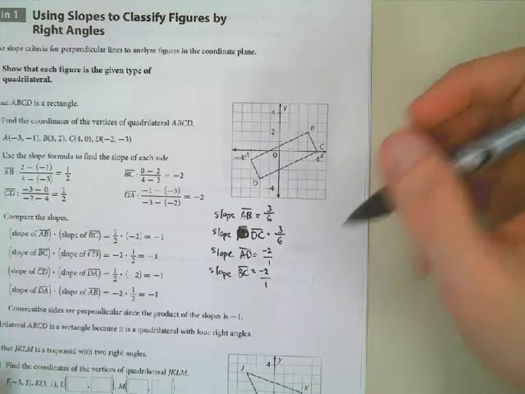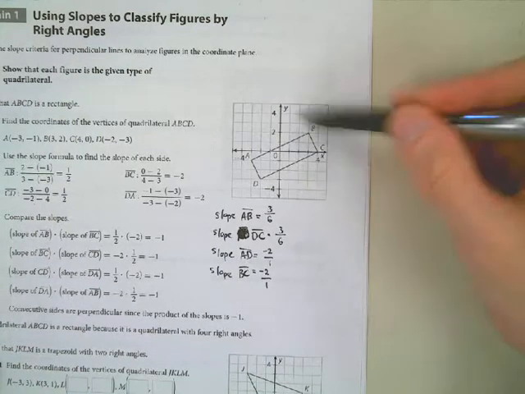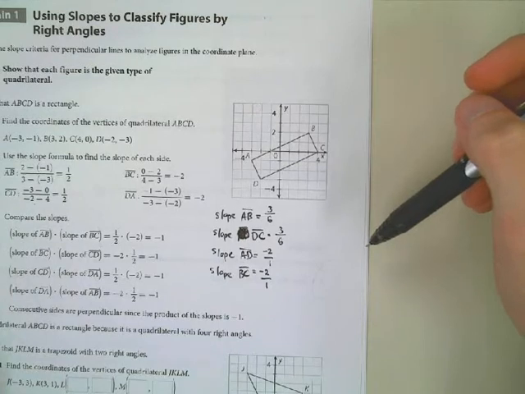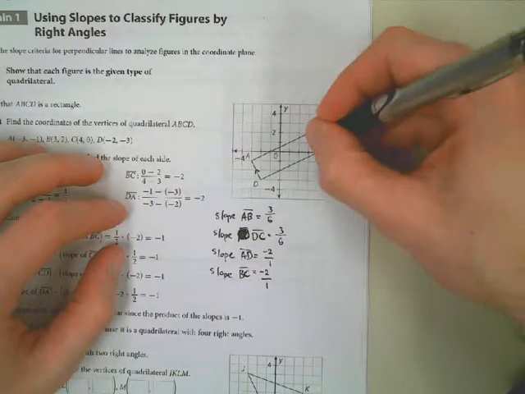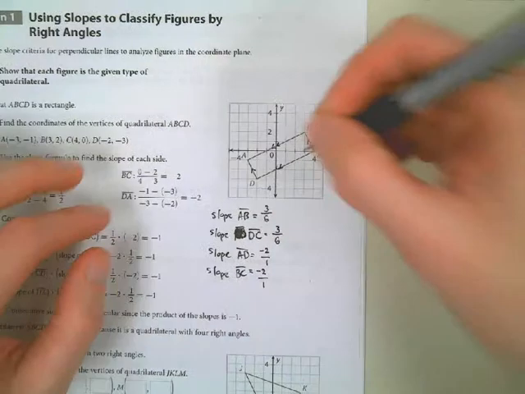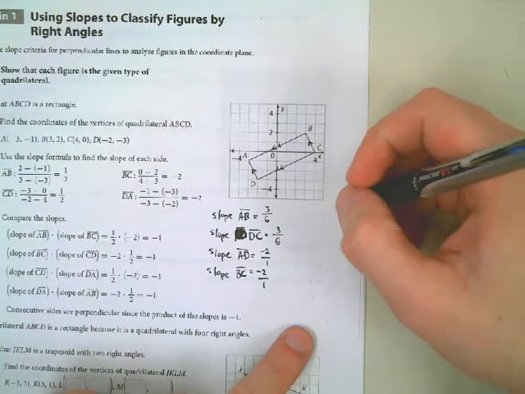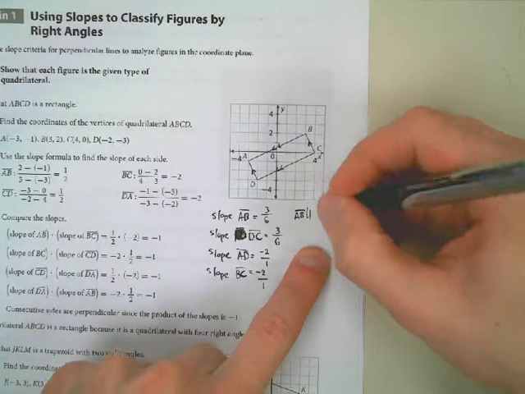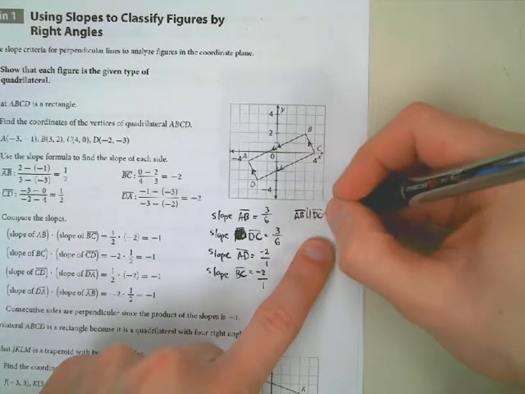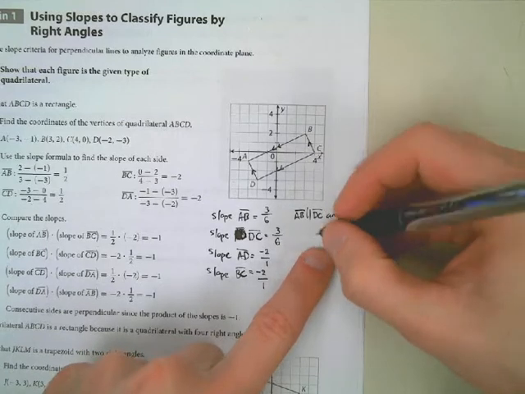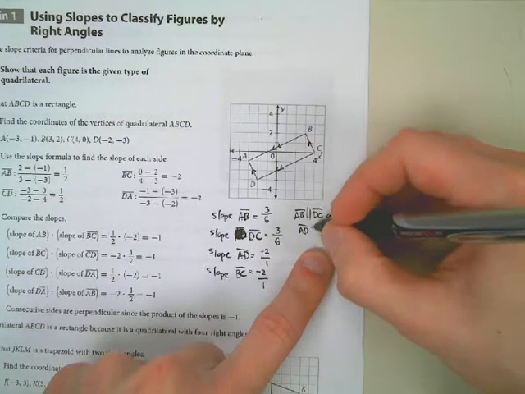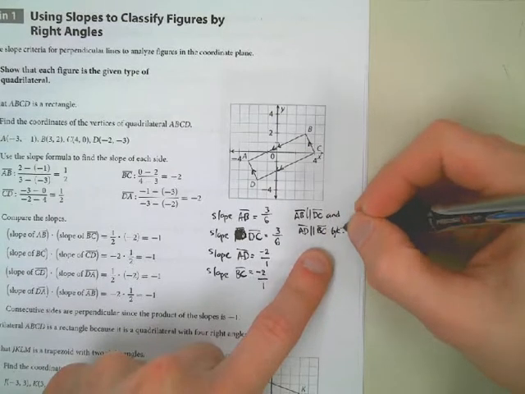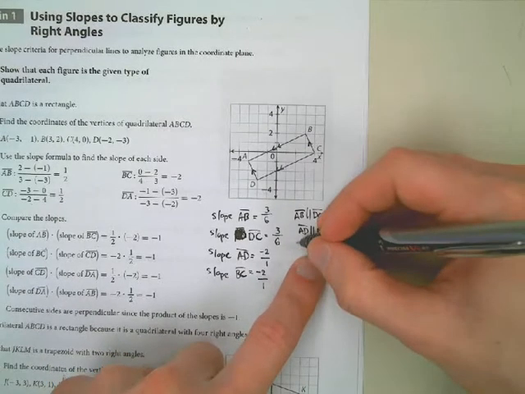So, is this shape a parallelogram? Yes, because opposite sides, the slopes are equal. So AB is parallel to DC, and AD is parallel to BC, because, I'm going to abbreviate here because I'm running out of space, their slopes are equal.